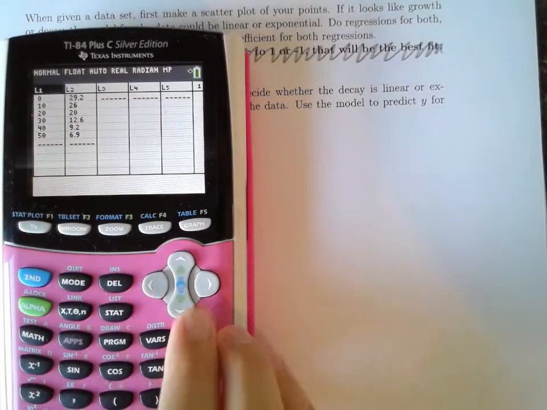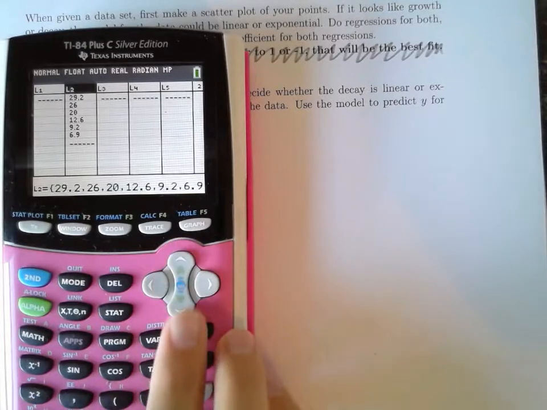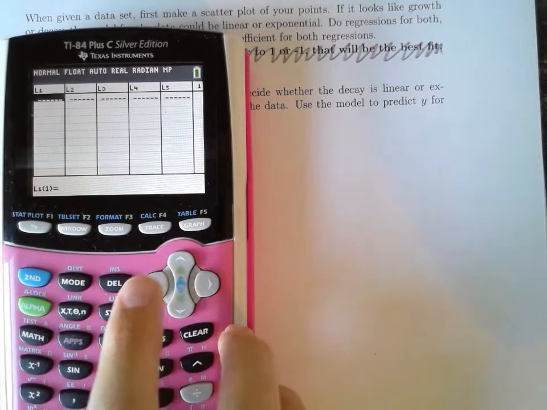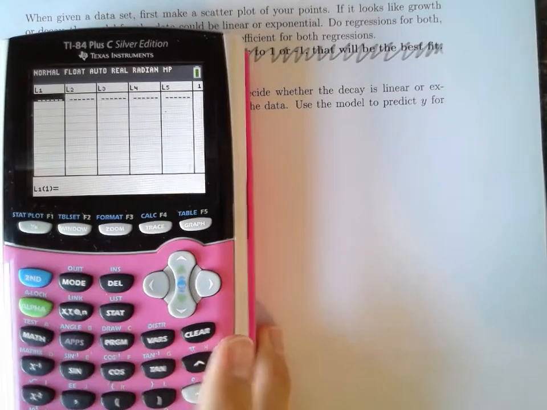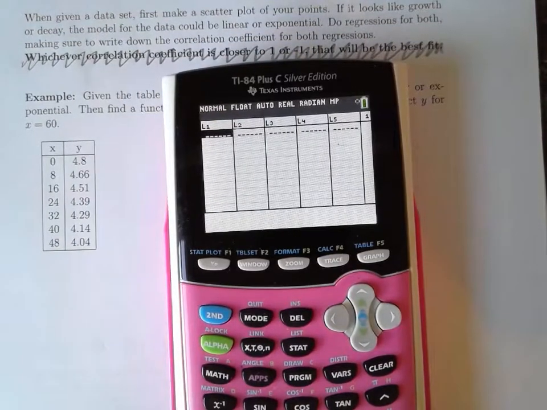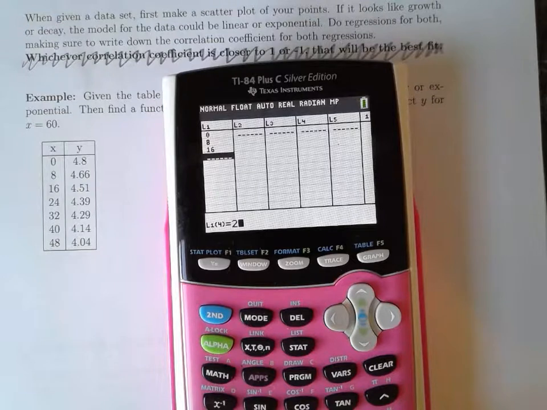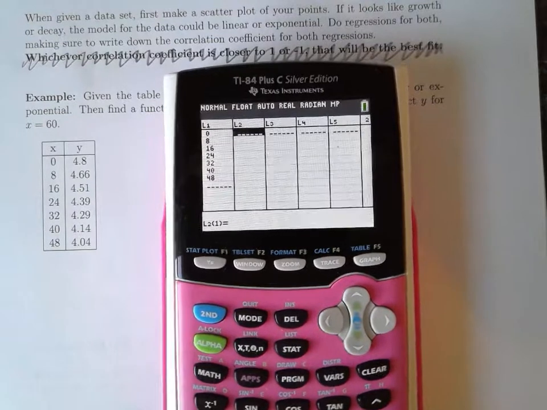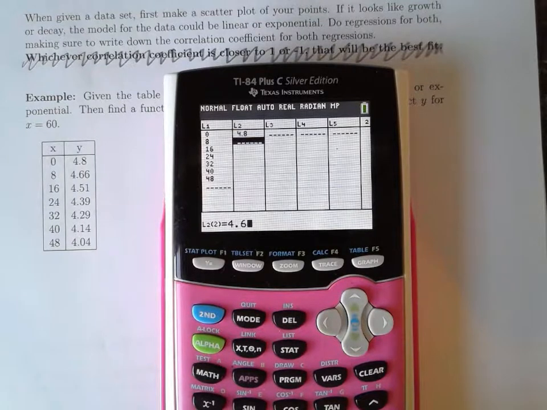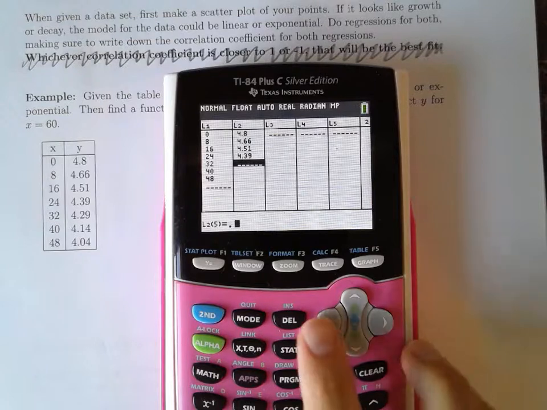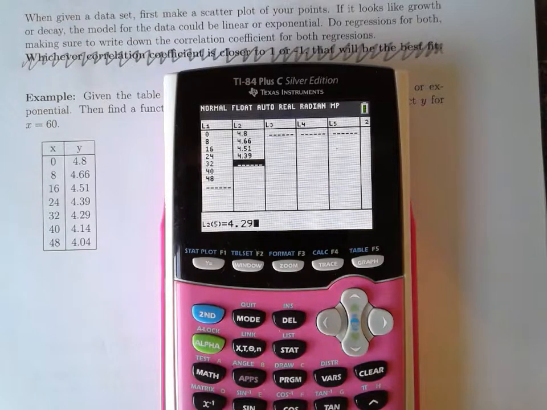Okay, so I'm going to go ahead and clear. And then I'm going to put my information in. So L1 is going to be X. Okay, and then L2 is Y. Okay, I'm going to check those values. 0, 8, 16, 20.